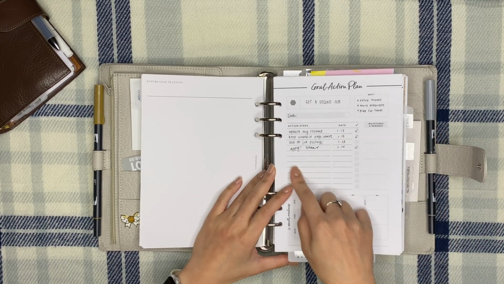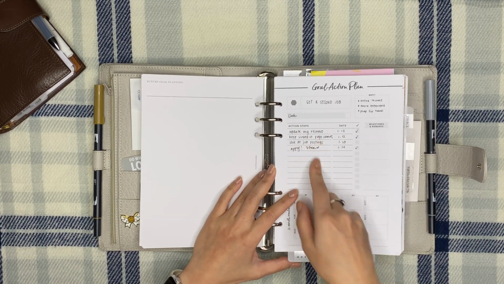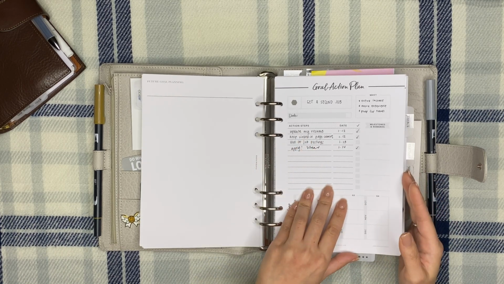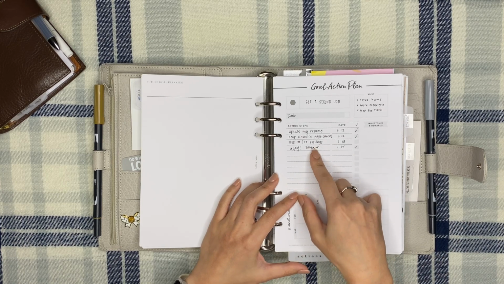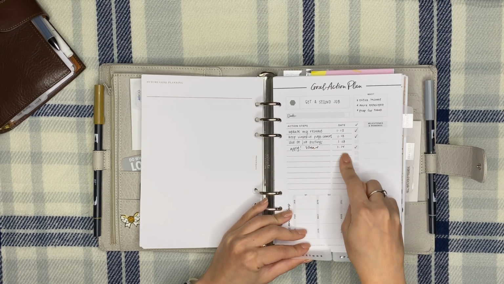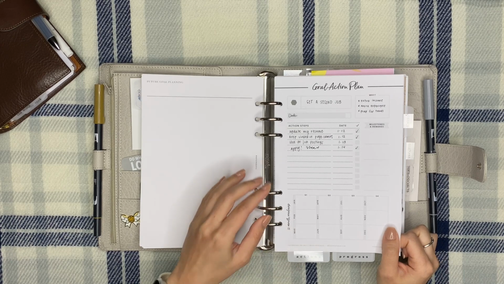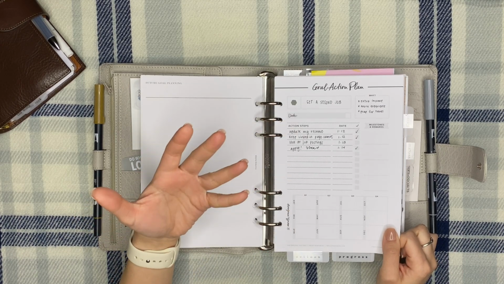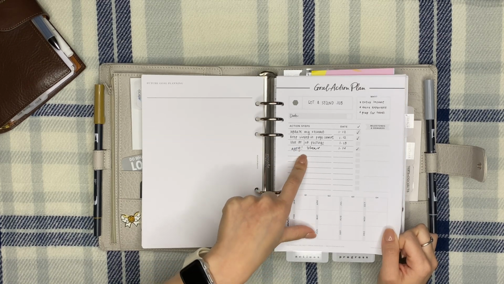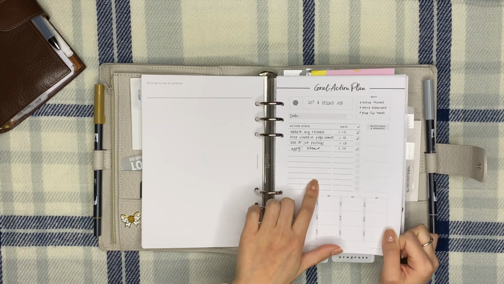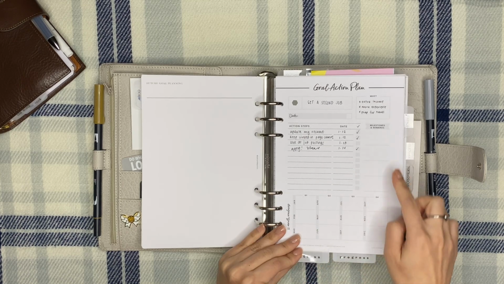The action steps that I have are to update my resume, keep my LinkedIn page current, look at job postings, and then apply. So far I've applied to one position, and I wrote down the dates I accomplished these goals. I'll probably add more here as I go along, maybe write down other places that I applied to and then write the dates down.